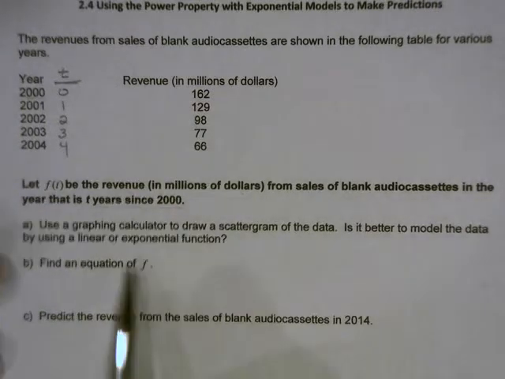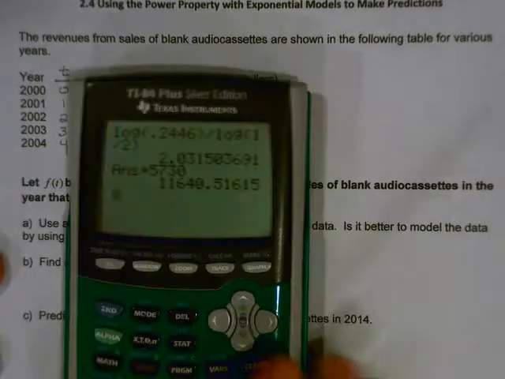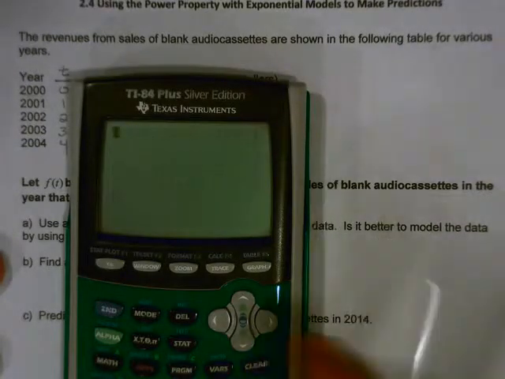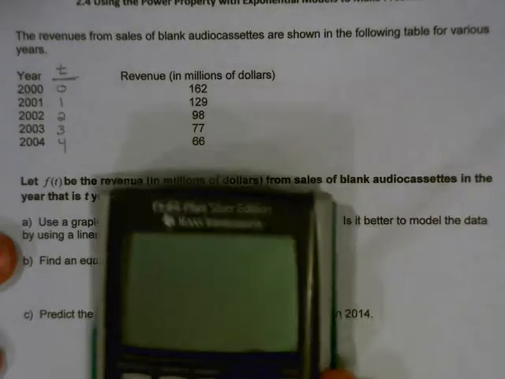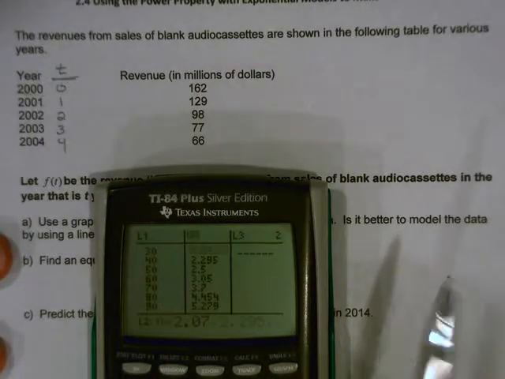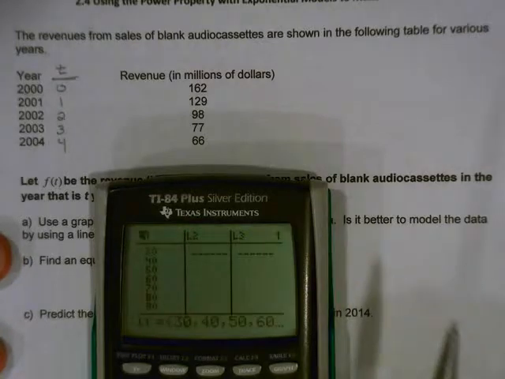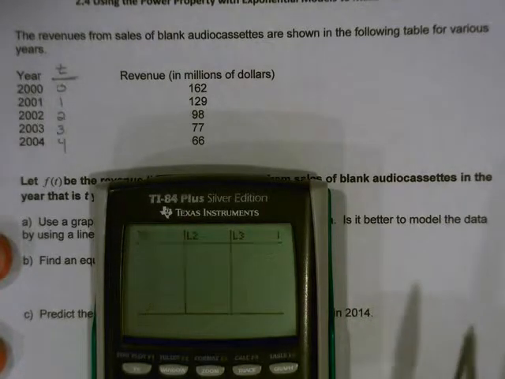So use your graphing calculator to draw the scattergram. We're going to have to put our data in. I'm going to go stat, edit, and I already have some data in there, so I'm going to go up and clear list 2, then go to the name and clear list 1.